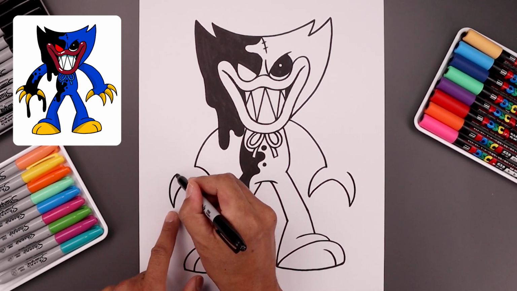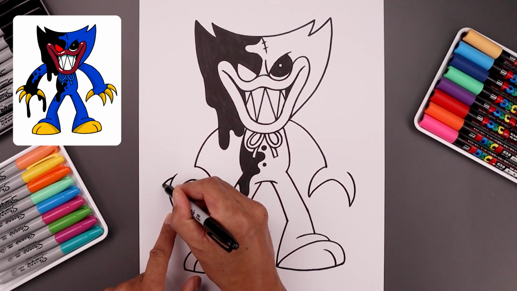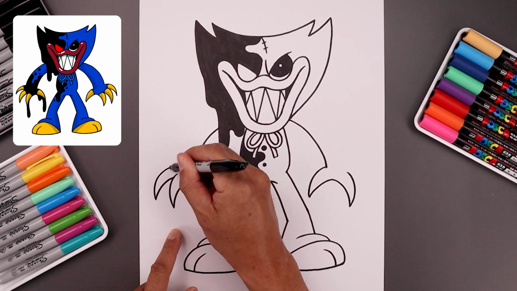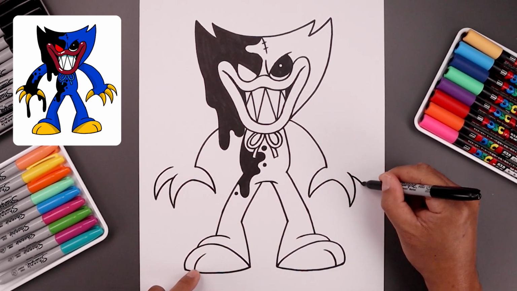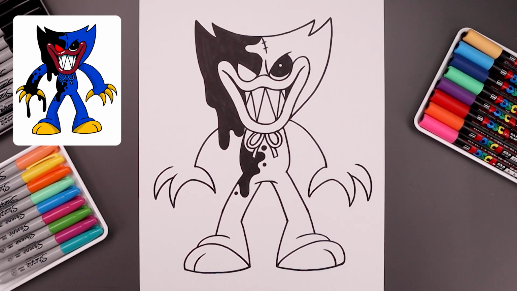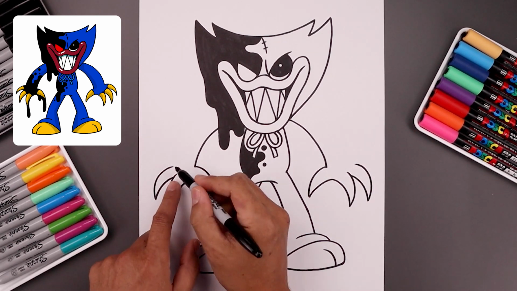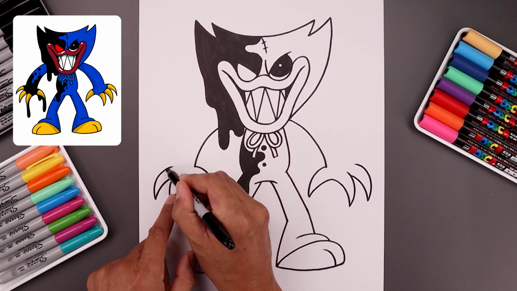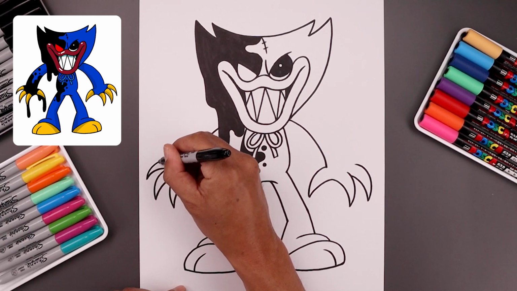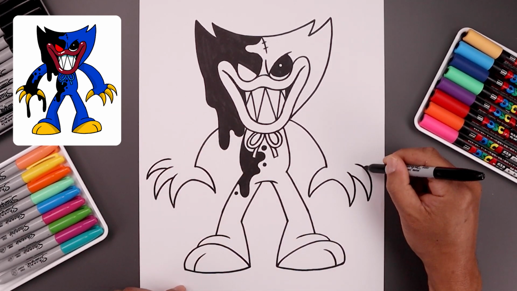Let's draw the second claw. From the top, we're going to step down, bend this out and then down, pull this up and back in. Now the third claw, let's do the same thing. Stepping out, go out and then down, and this up and then in towards the outside of the wrist.